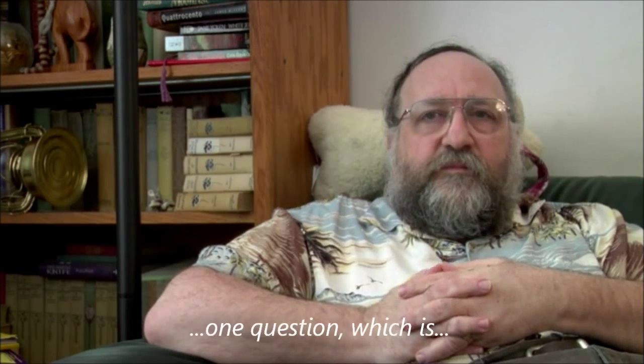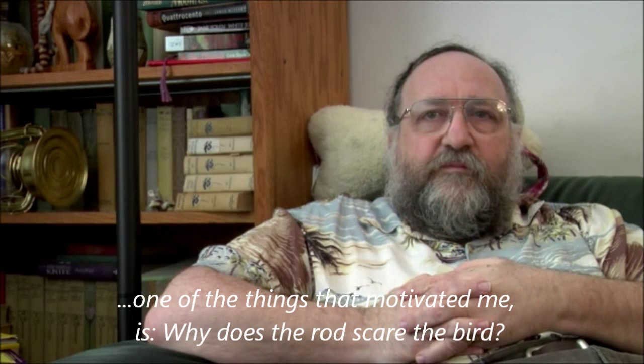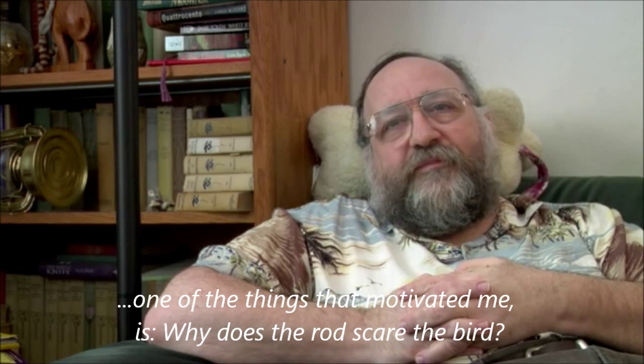So, one question, which is one of the things that motivated me, is why does the rod scare the bird? Okay, that's again one of the relatively few weird twists that was in Crowther's version, and I chose to keep it. And as near as I can tell, that's just there as a clue that the rod is unusual in some way. And, I guess the bird's afraid of magic or something.